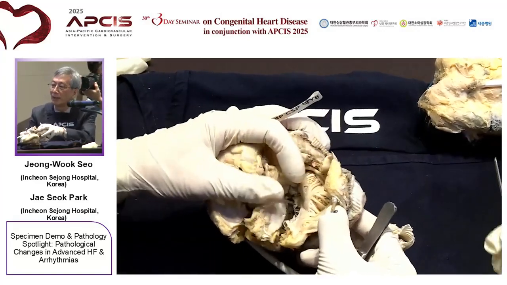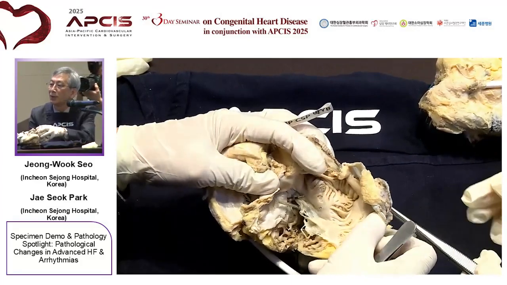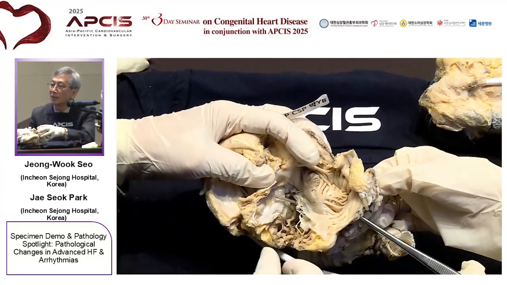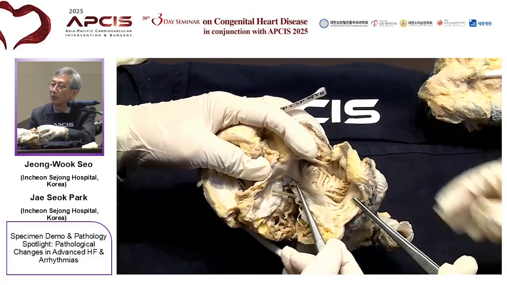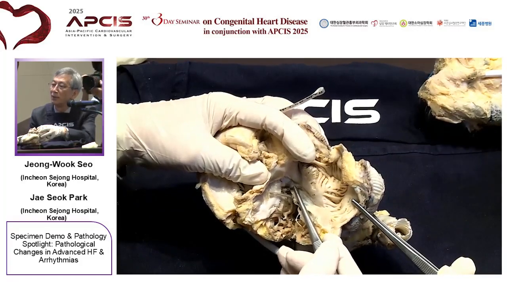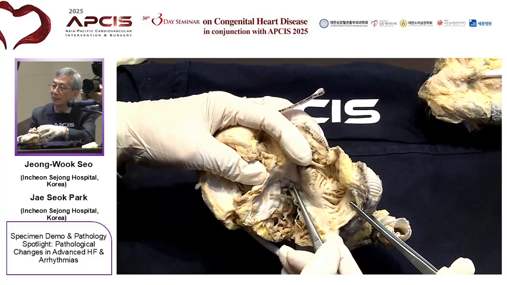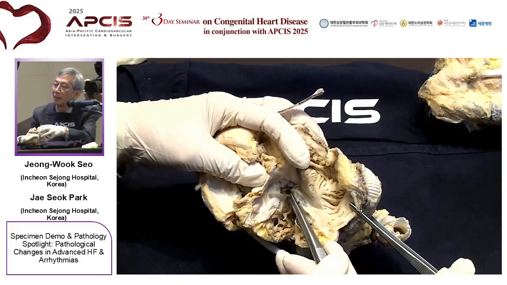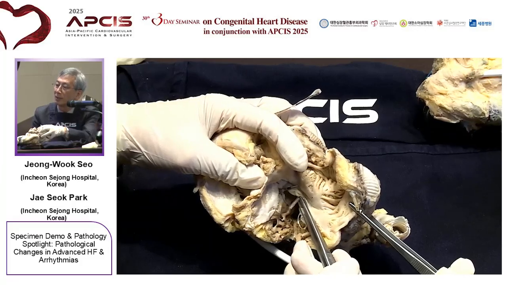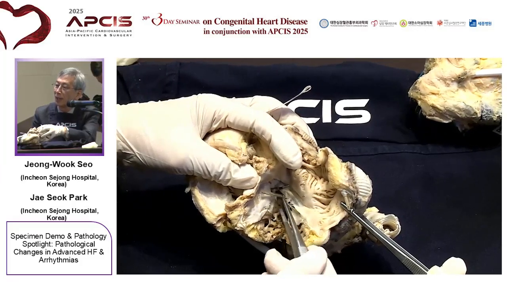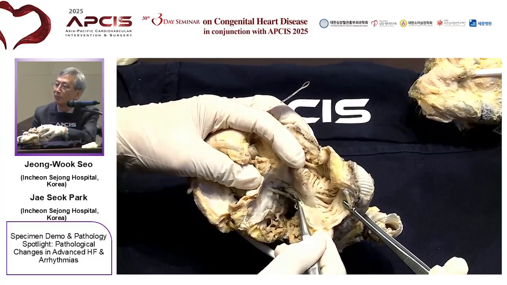On the tricuspid valve, we have two electronic leads. One is perpendicular to the right ventricular septum, which is the conduction system pacing lead, and the longitudinal lead to the right ventricular apex is the ICD lead placed in the right ventricle.